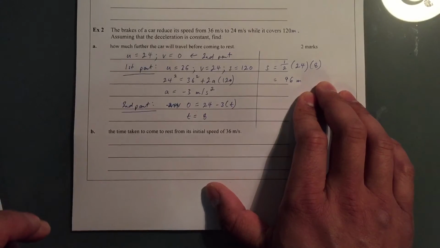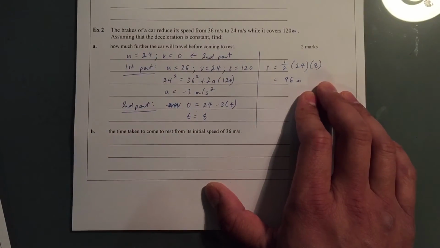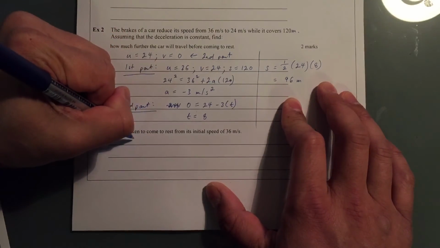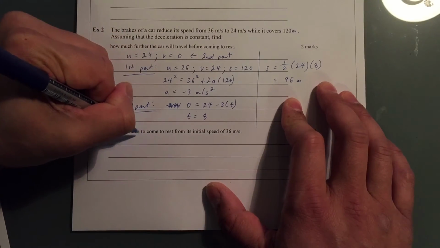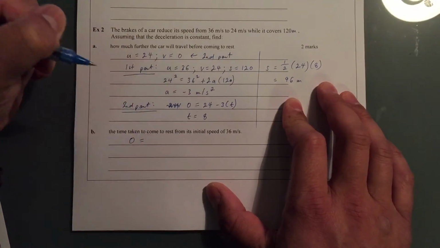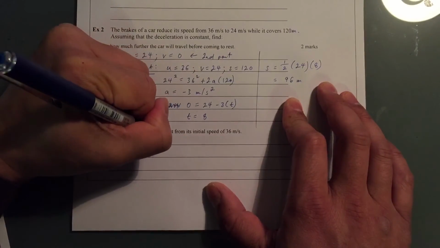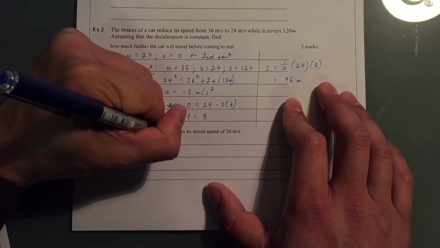Initial velocity was 36. We know the final velocity is 0 and the acceleration is -3. So let's just use v equals u plus at. So v is the final velocity, u was the initial velocity, which was 36, plus a times t.